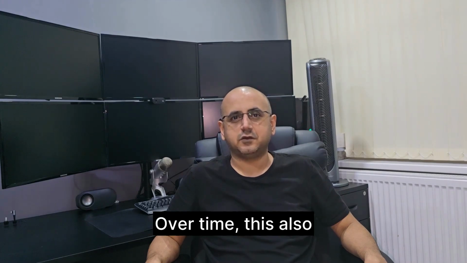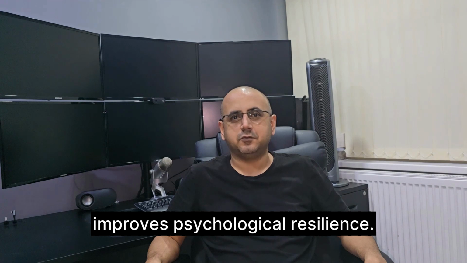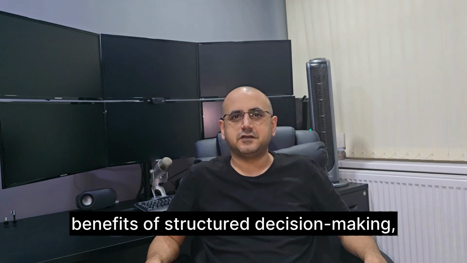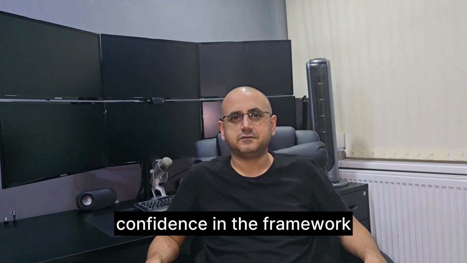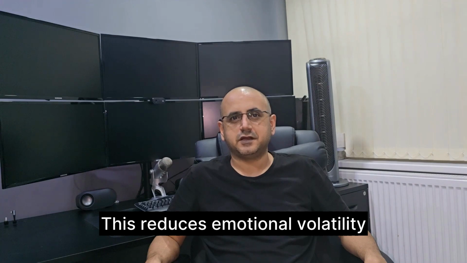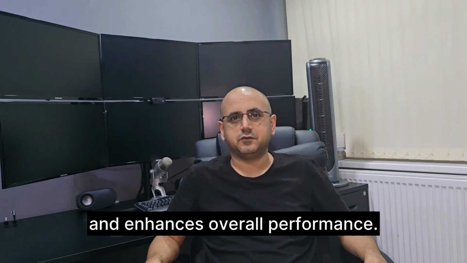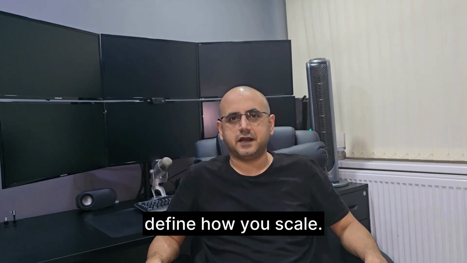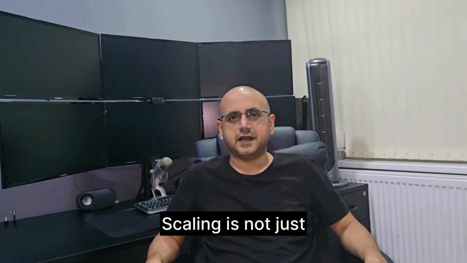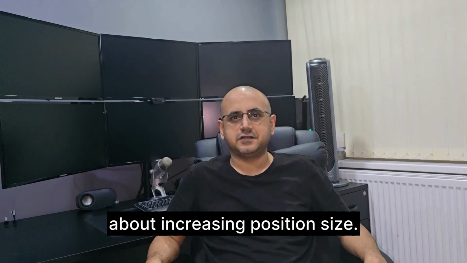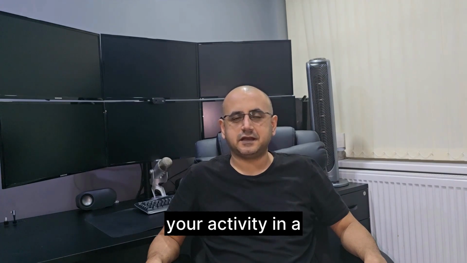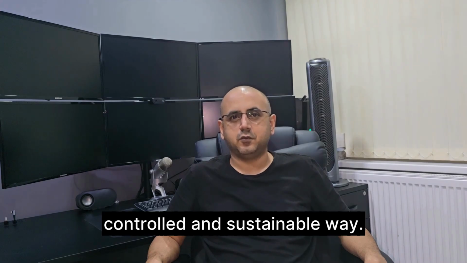Over time, this also improves psychological resilience. As you see the benefits of structured decision-making, confidence in the framework increases. This reduces emotional volatility and enhances overall performance. Your framework must also define how you scale. Scaling is not just about increasing position size, it is about expanding your activity in a controlled and sustainable way.